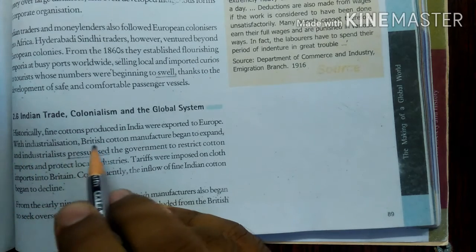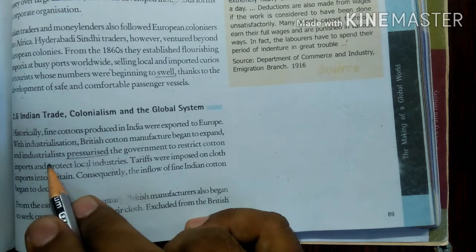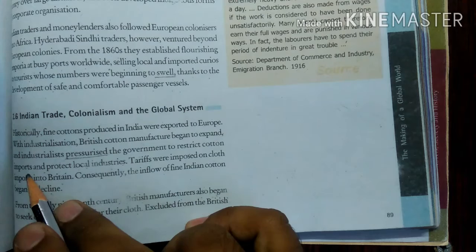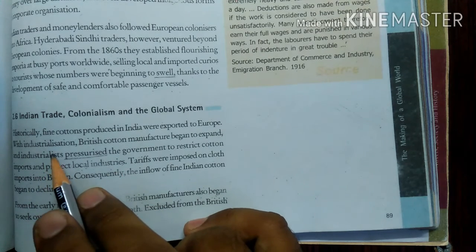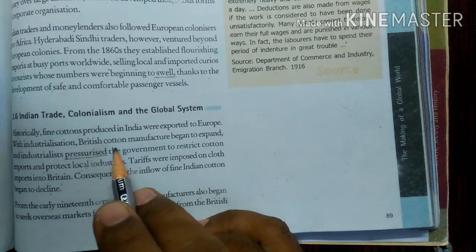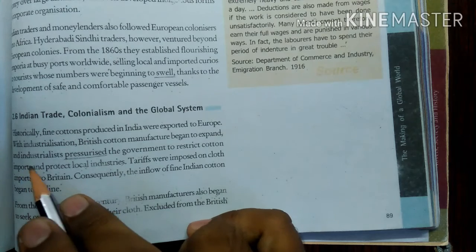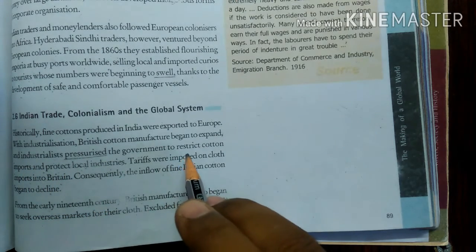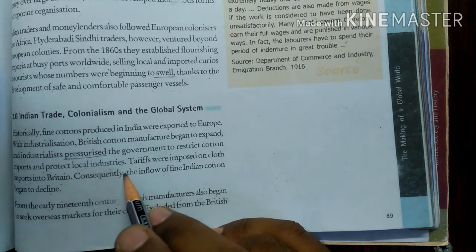With industrialization, British cotton manufacturers began to expand, and industrialists pressurized the government to restrict cotton imports and protect local industries.